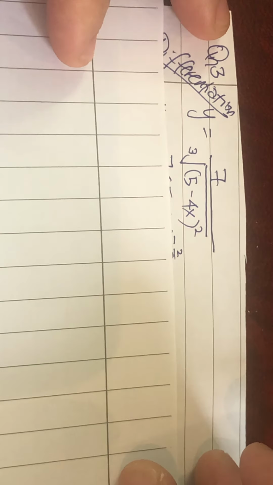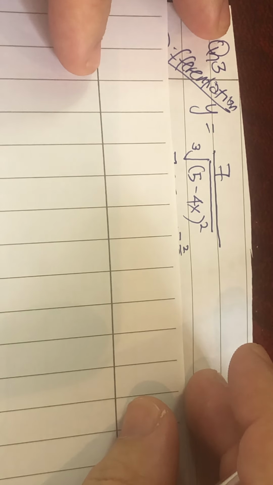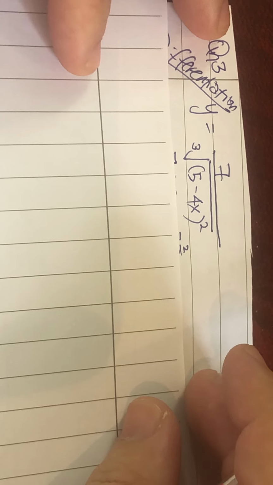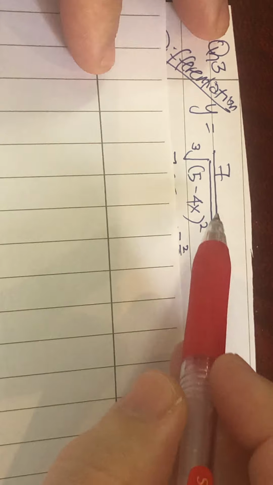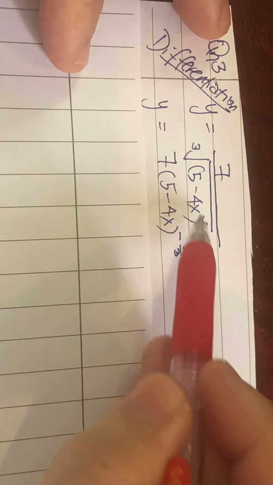Okay? So let's see how we do it. Now, for this, if you are asked to differentiate, there's no need to use the quotient rule. But if you want to, you can use it. But the easier method is to change this to ax to the power n.